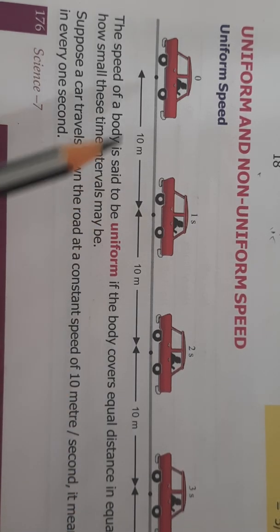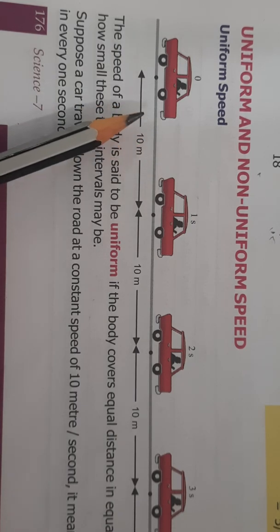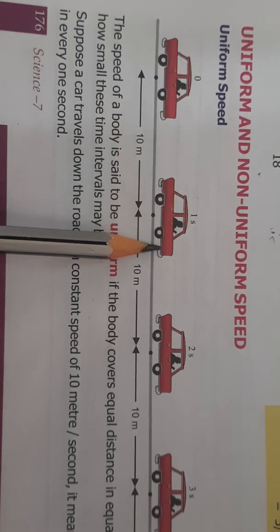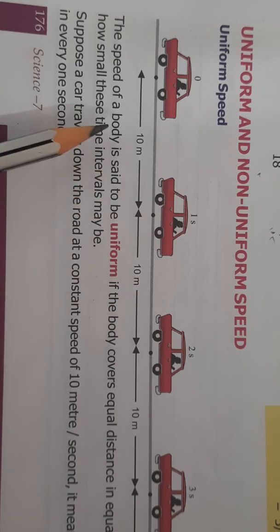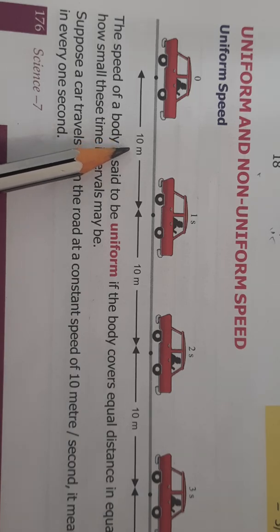Okay, now see here the example is given. Let's suppose that a car is traveling on a road. Here you can see this car is traveling on a road at a constant speed of 10 meters per second. So what does it mean? It means that it is traveling 10 meters in every second.